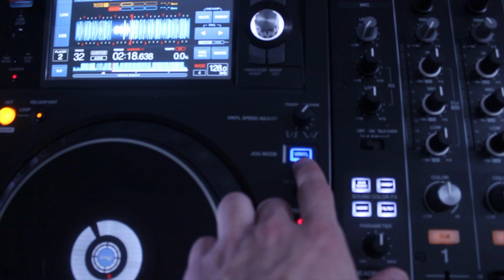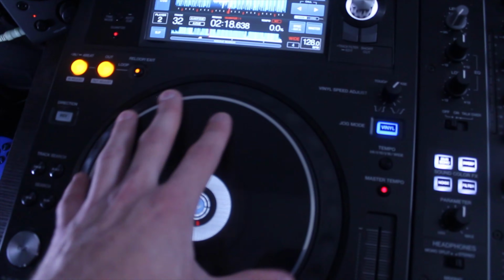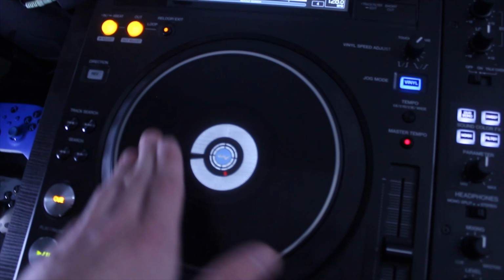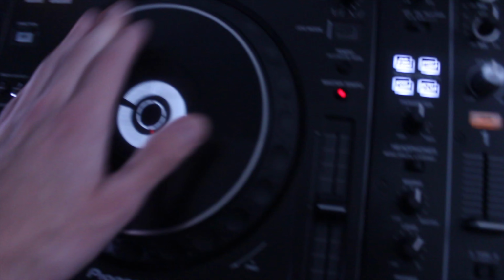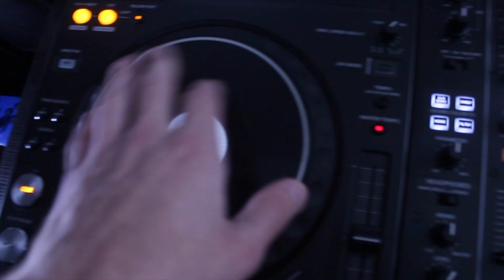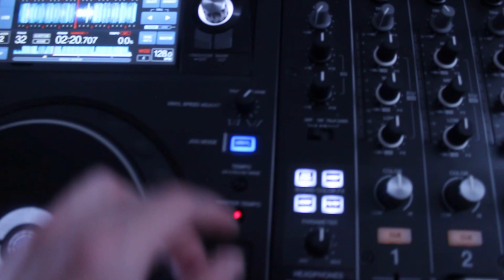Beyond that, this is your vinyl. This changes your jog wheel from more of a digital to more of a vinyl feel. Typically, we just keep that on vinyl. And then this is your touch release for when you play or stop a song.